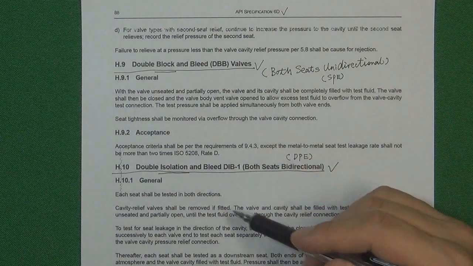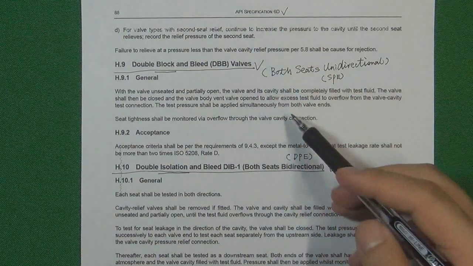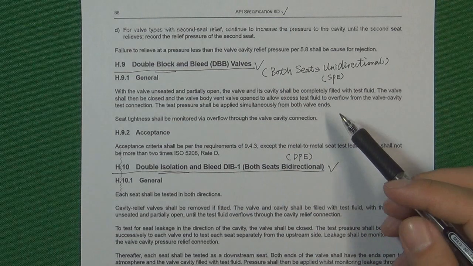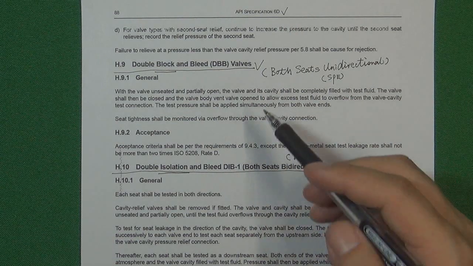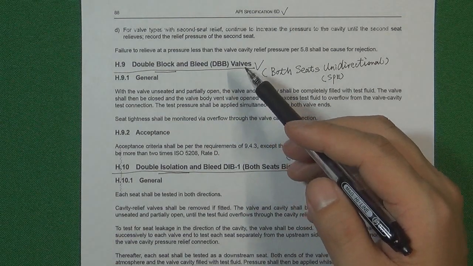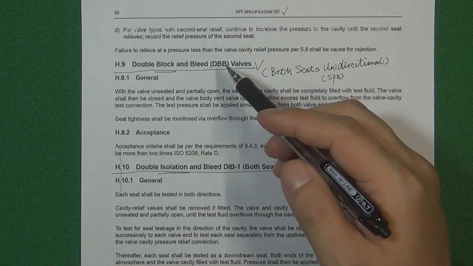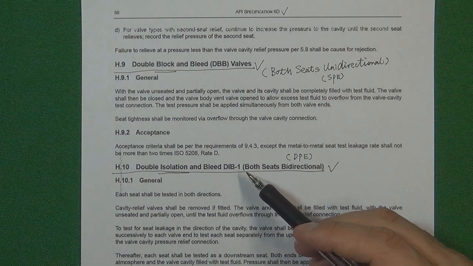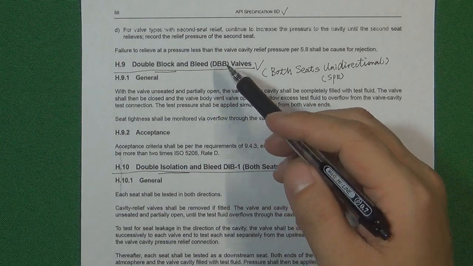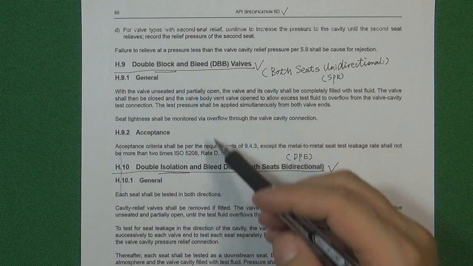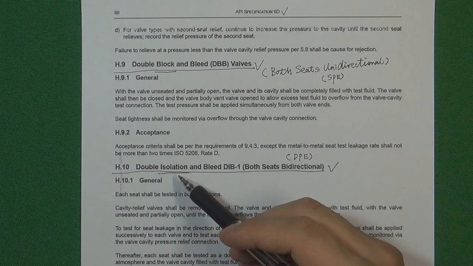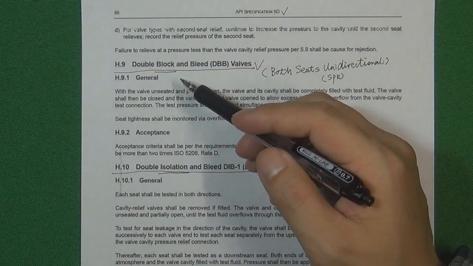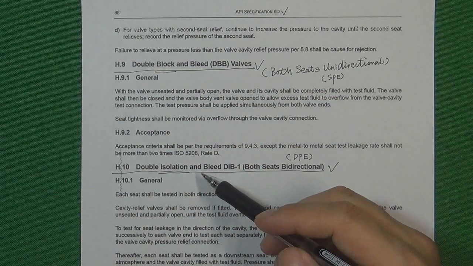Here is a description from API 6D about how to test different functions of the valve. But we are not going to talk about how to test them. We're just going to talk about the different names for the different valve functions. The first function name is called DBB, and the other is called DIB. What is the difference? DBB means double block and bleed, and DIB means double isolation and bleed. The only difference between the two names is the two words, block and isolation.